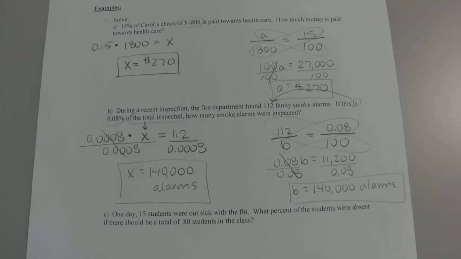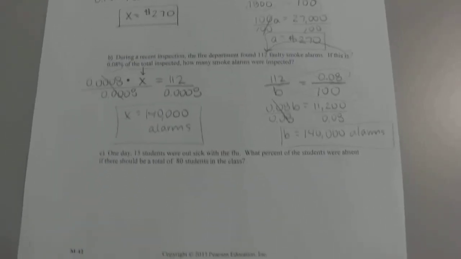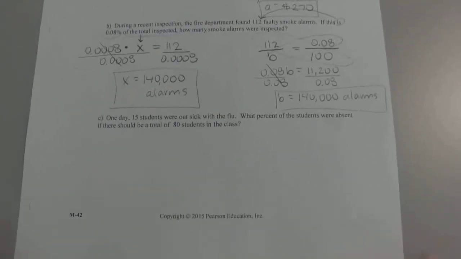The is or of can get tricky, but notice of the total inspected, how many were totally inspected? We don't know that, so that's why it's unknown. So the other number they gave us is that amount. It is that part, okay, the 112. Are there any questions on B? All right, let's see if we can finagle C.